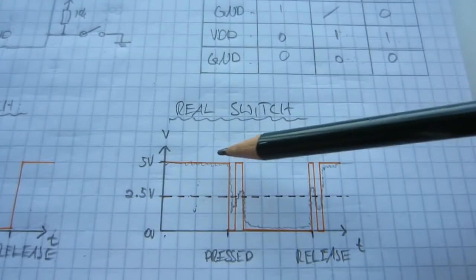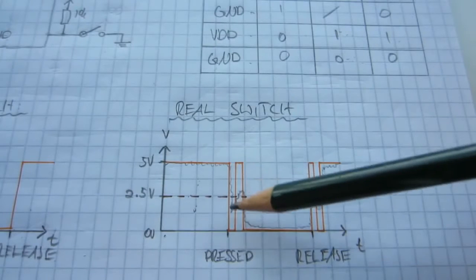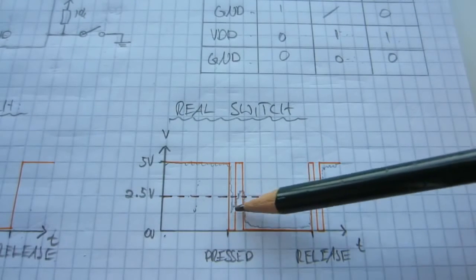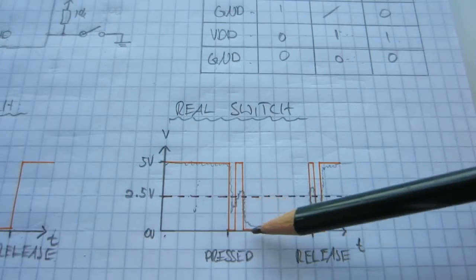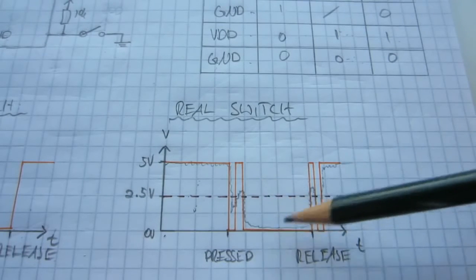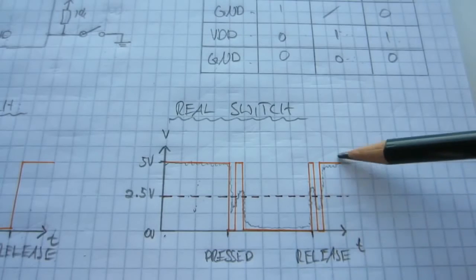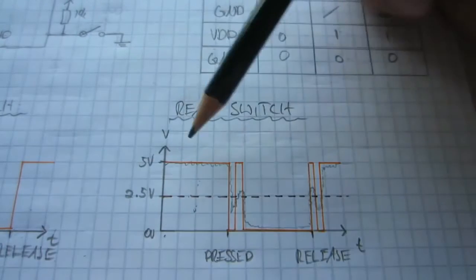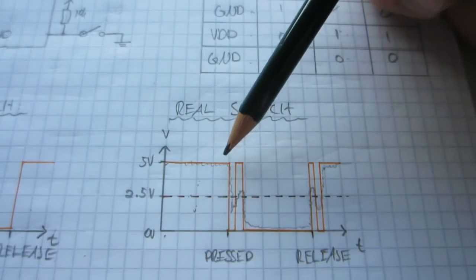Now, again, as I said, this could just bounce around below and then go above and then again go below that switching threshold, and the same if you release it. So the orange waveform is actually what would result for the microcontroller.